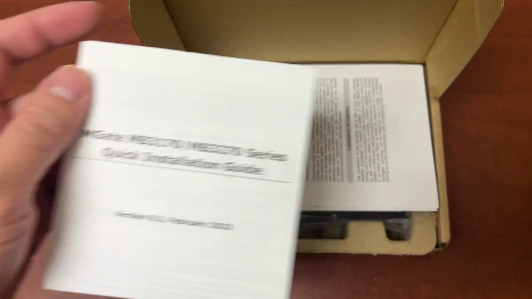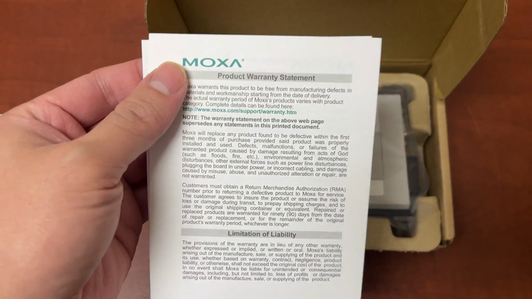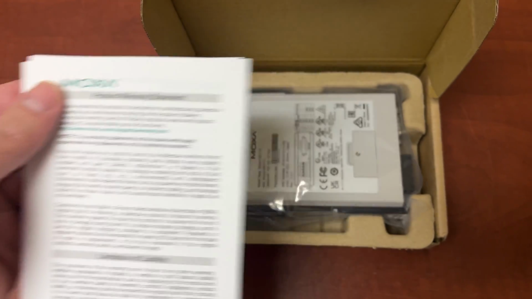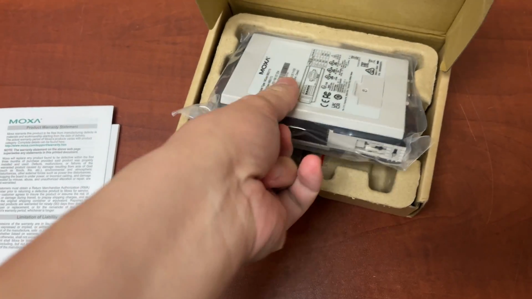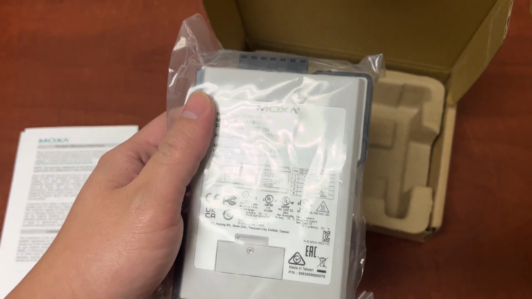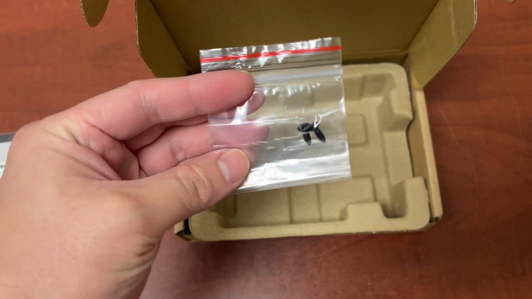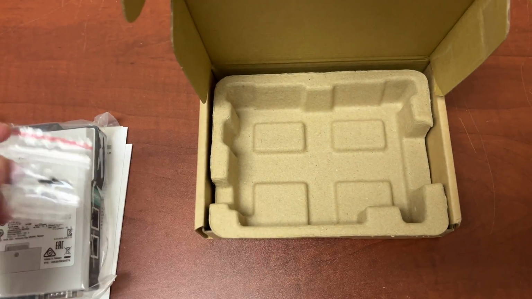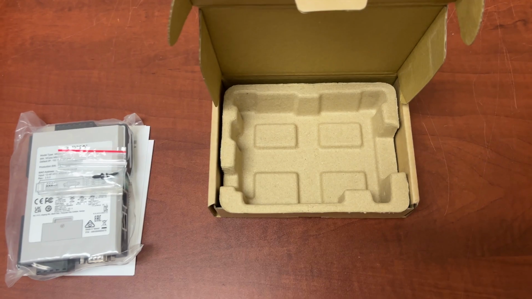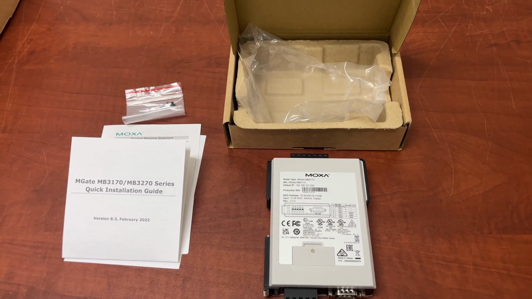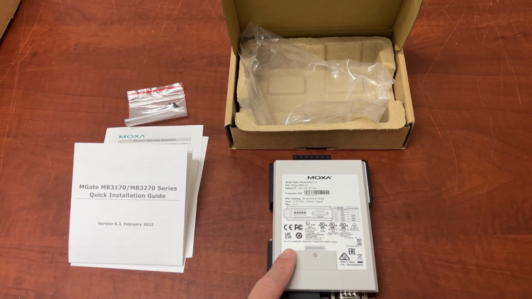Quick installation guide. Product warranty statement. The gateway and 2 little screws. Now let's take a look at the quick installation guide and the gateway.